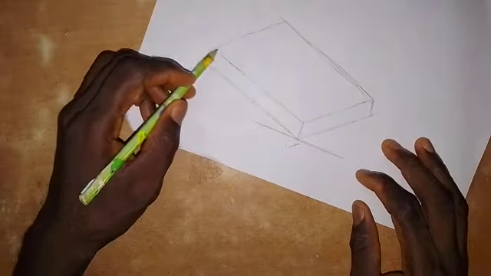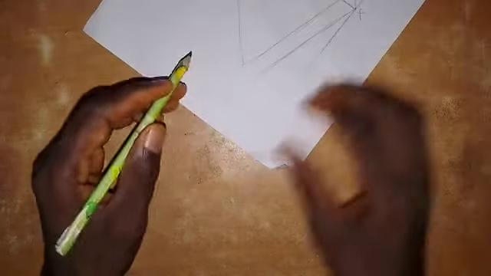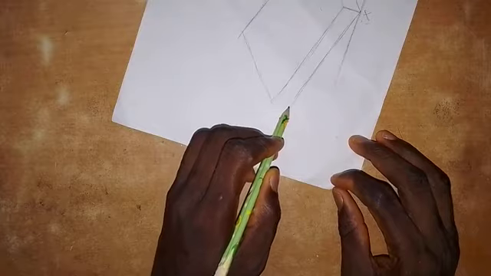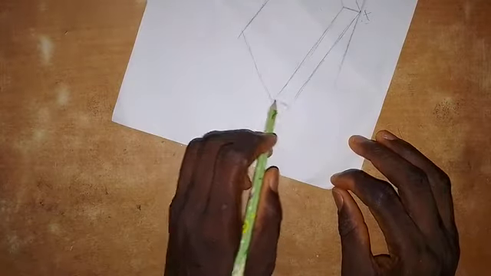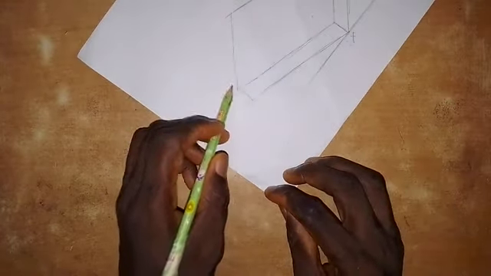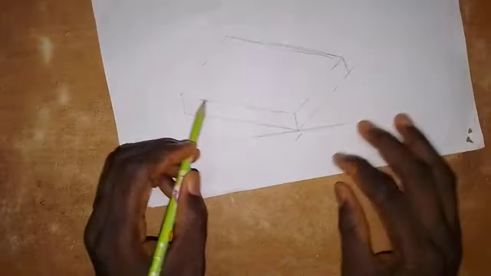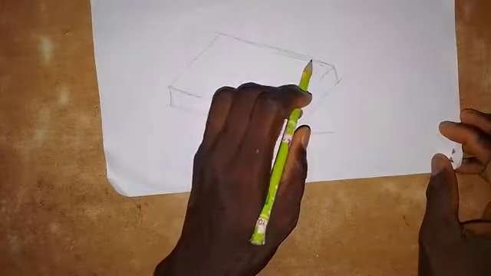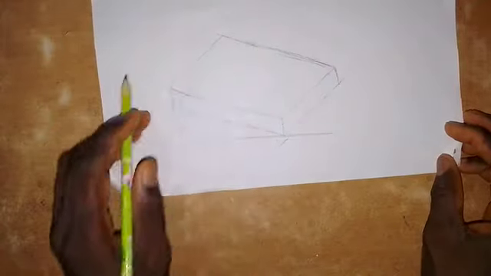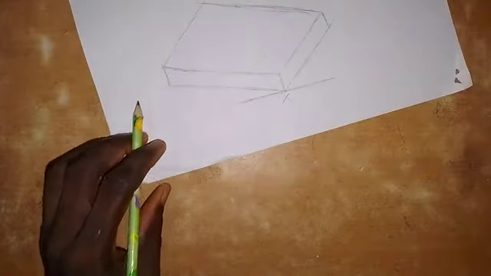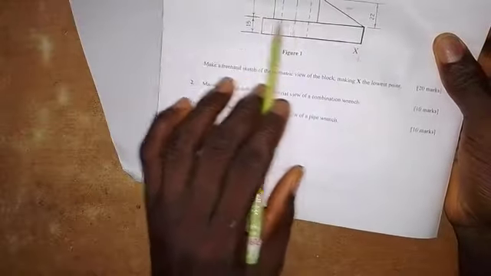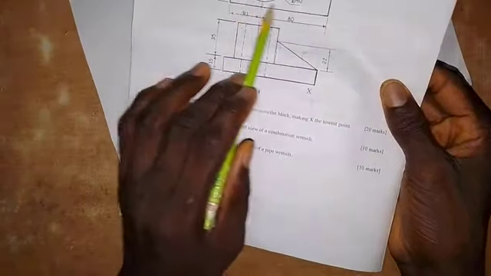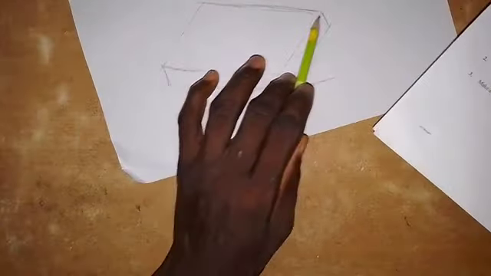Then we join this together and make a vertical line to complete the whole of the base. I think this is better. So this is the base, and let me show you what we have sketched so far. First of all, this rectangle here is this rectangle, and this rectangle here is this rectangle that we have like this. So that is the first part.